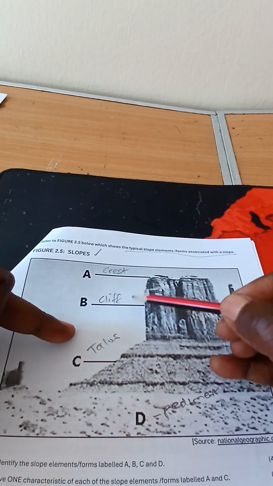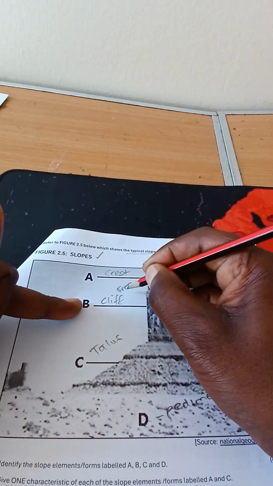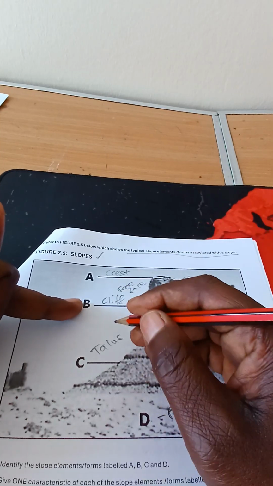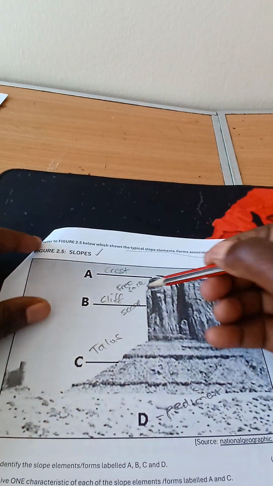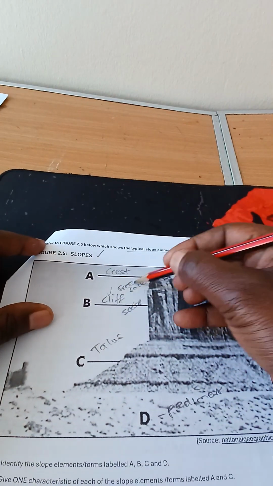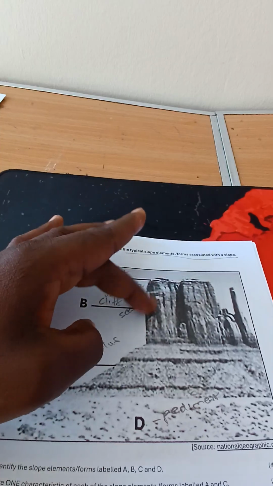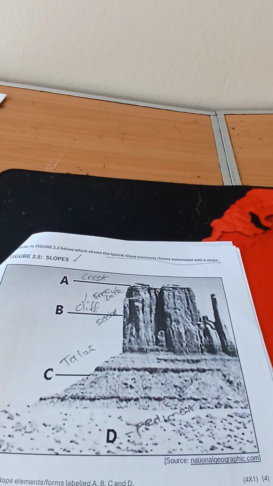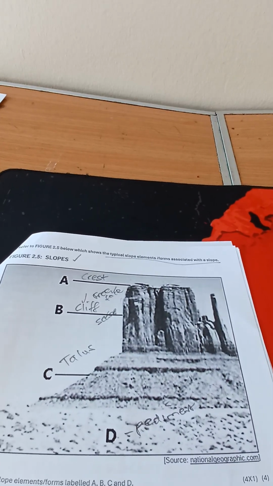Then when it comes to your cliff, it's also known as a free face. We can also call it a scarp, which is steep. So your cliff, your scarp, your free face is the same thing. It is the steep vertical slope formed by resistant rock. Remember, this is the top part. Because it is formed by resistant rock, it takes time to erode. It's not easily eroded.